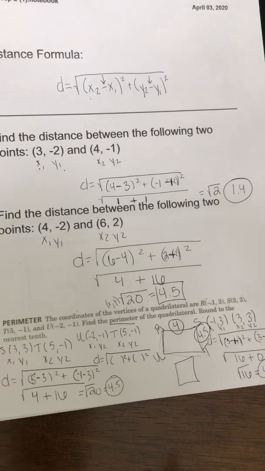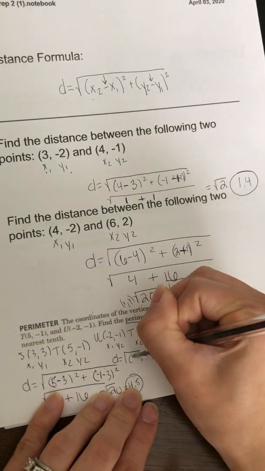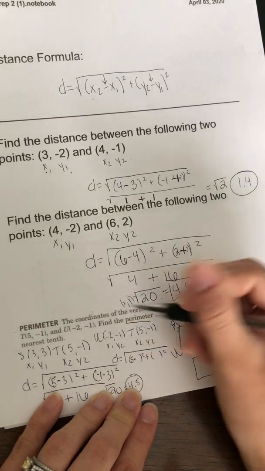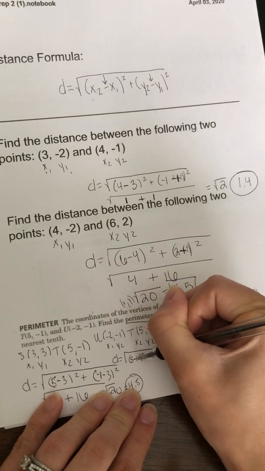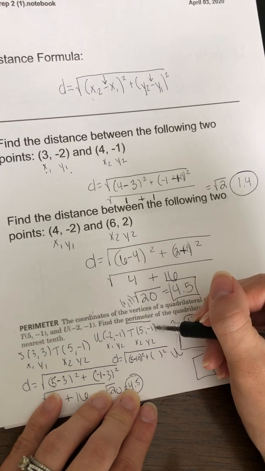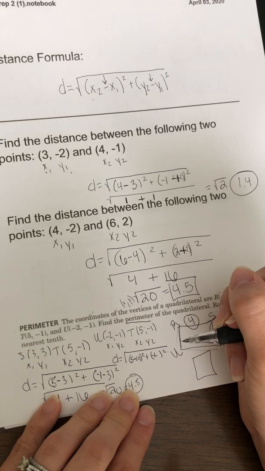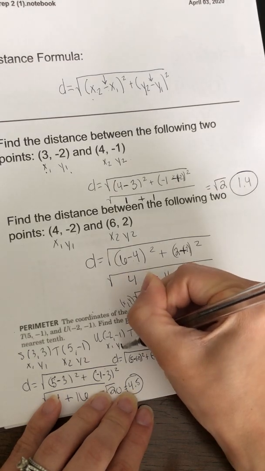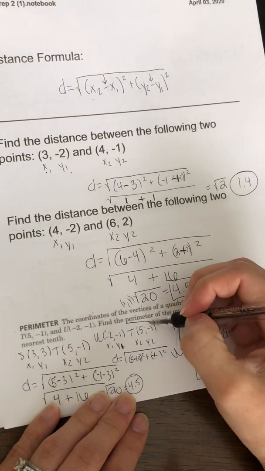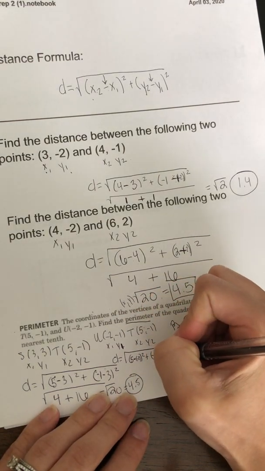Okay, so I'm plugging that into the distance formula. X2 is 5 minus x1, which is -2. Y2 is -1 minus, oh, this should be a 1 here. There we go. My apologies. Y2 is -1 minus a -1 again.